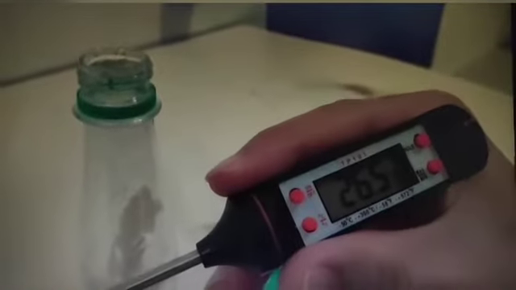So now we'll take the final temperature. So the final temperature of the flour after shaking is 26.5.